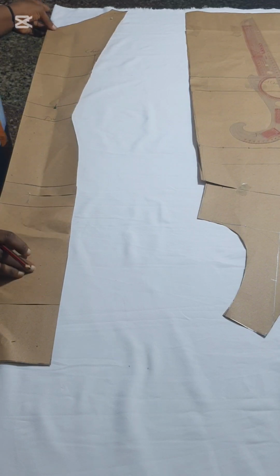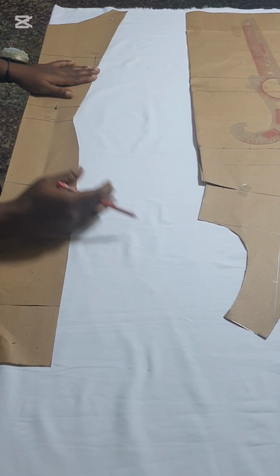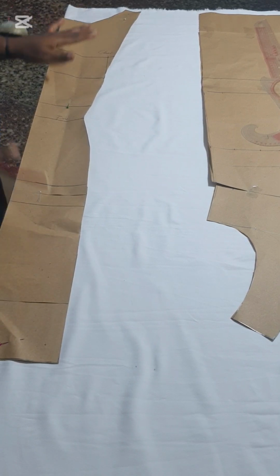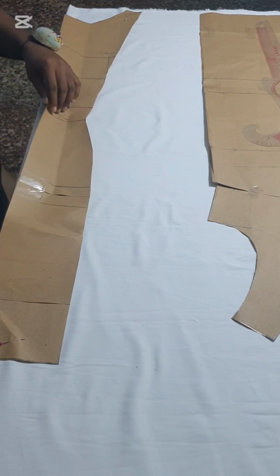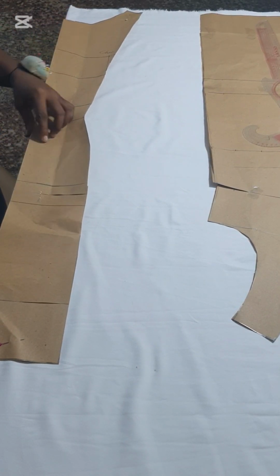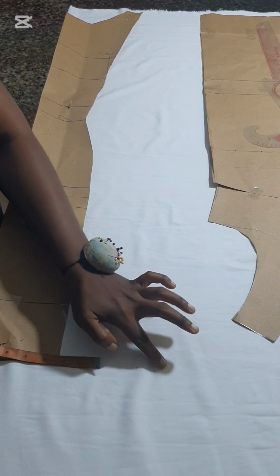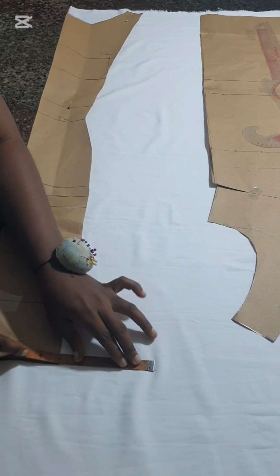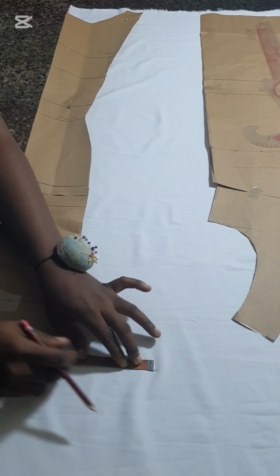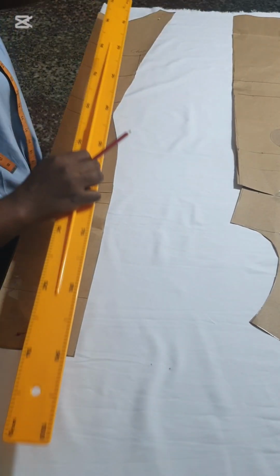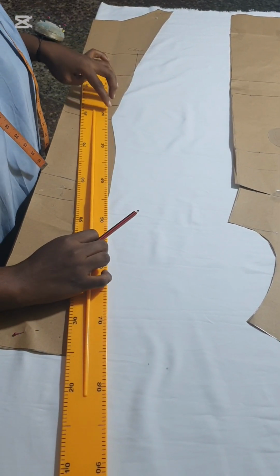Okay, I'm going ahead to place it on my pattern. So I want to add volume to this pattern now, to this piece. Okay, so this is my center fold. Remember, this is the front. So I placed it on my center fold, which is this. Okay, so I came out from the hem of my dress by 5 inches. So from this 5 inches, I will take it to my waistline. This is my waistline here.